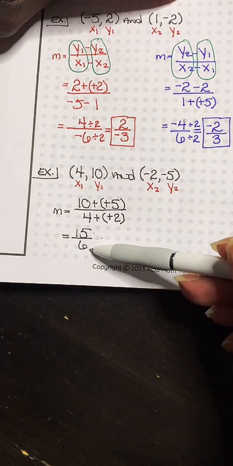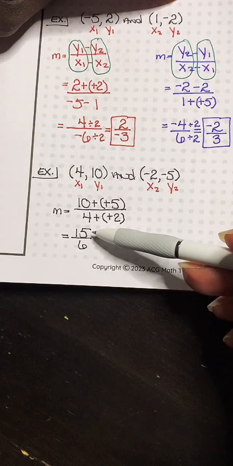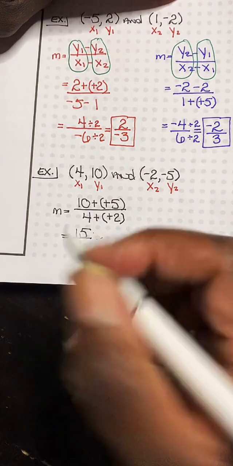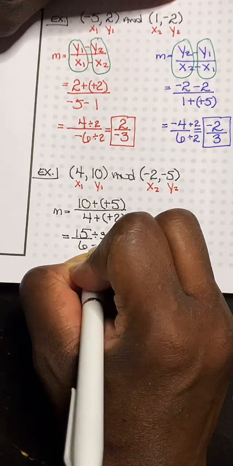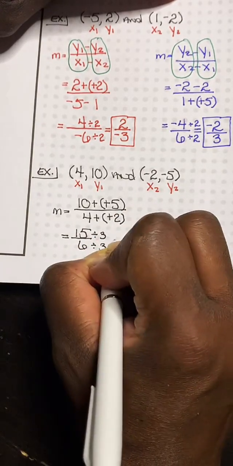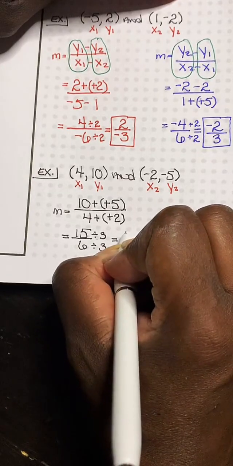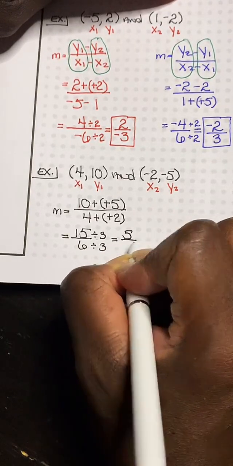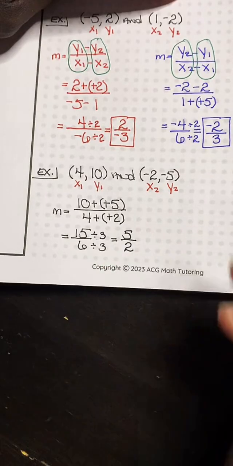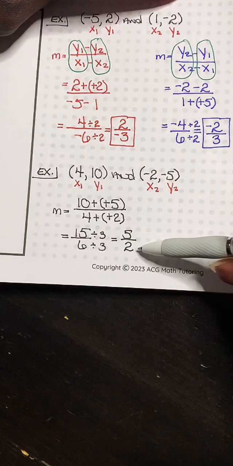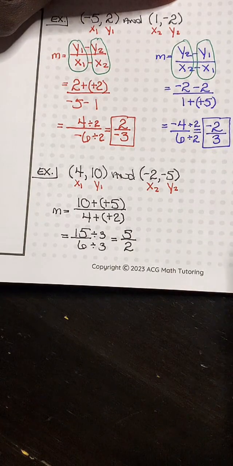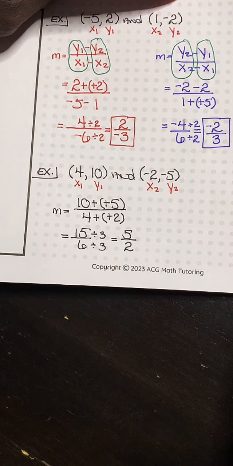We have an odd and an even, but 15 and 6 are both found in the multiples of 3. So if I divide by 3, I will get a +5 over a +2. So my rise is +5 and my run is 2 going to the right. Yep, you divide by 3. Awesome.